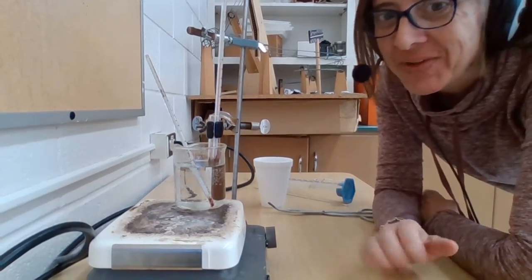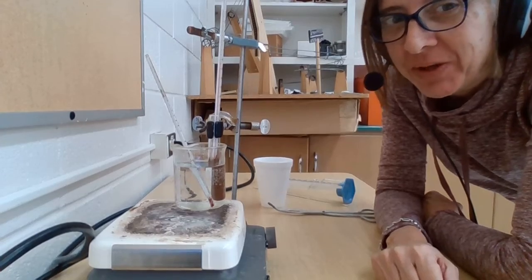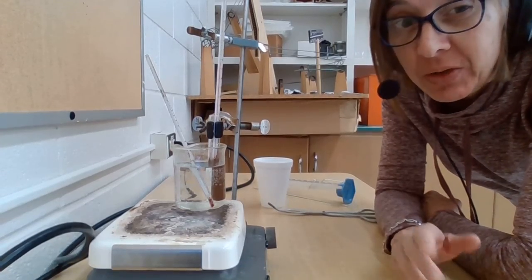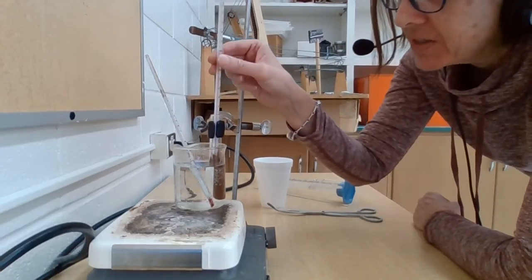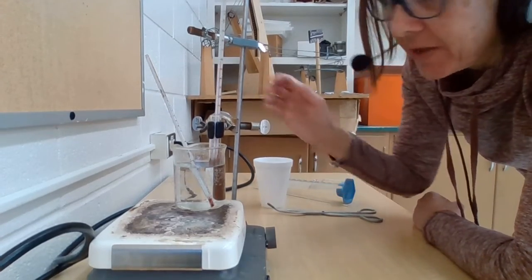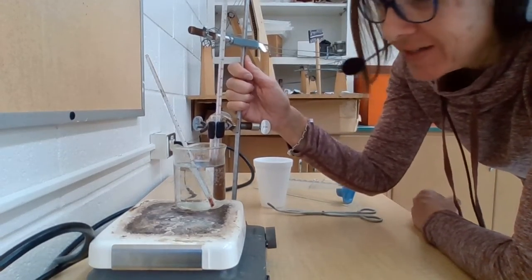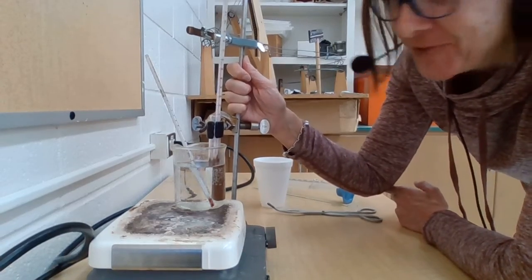Good morning. So today we're going to do a little experiment where we look at the cooling curve of chocolate. So I have chocolate in a water bath and I've melted it. So it's already melted. The water bath just makes sure it doesn't burn when it melts. A little food trick for you.